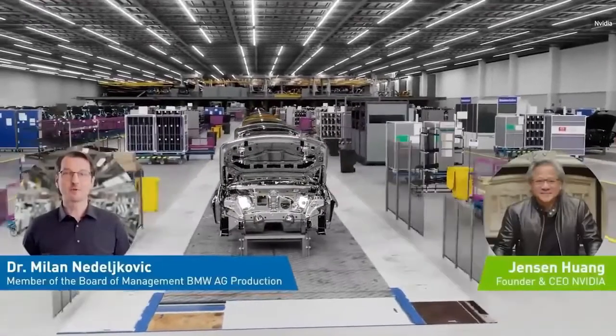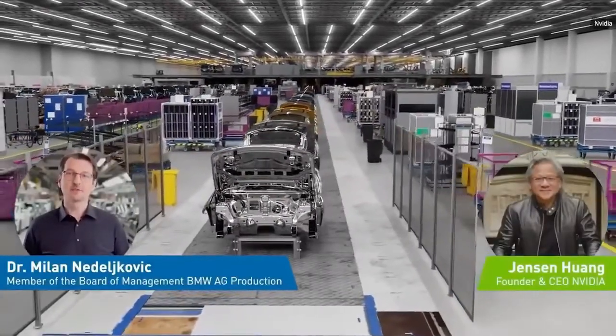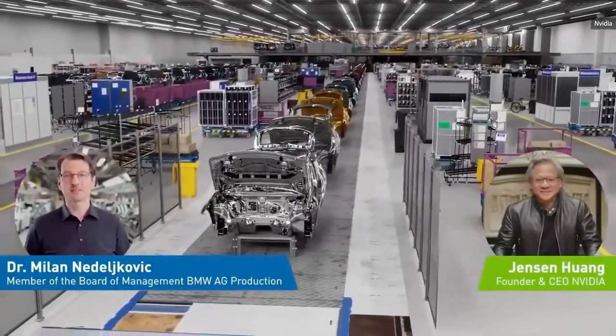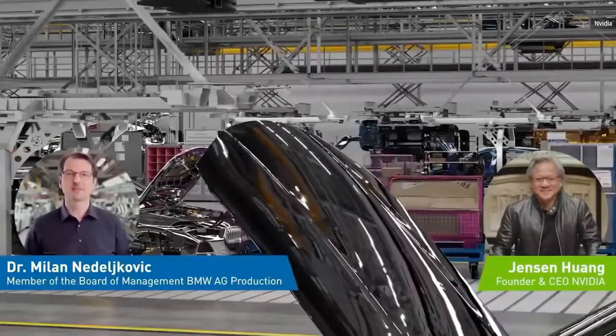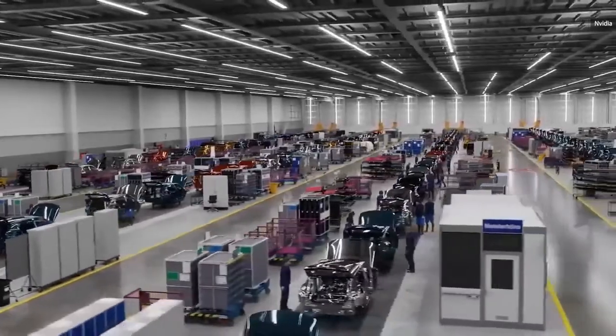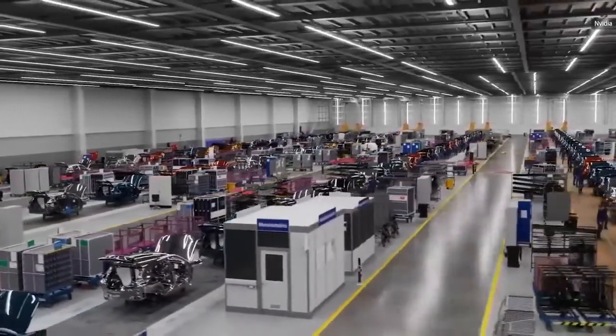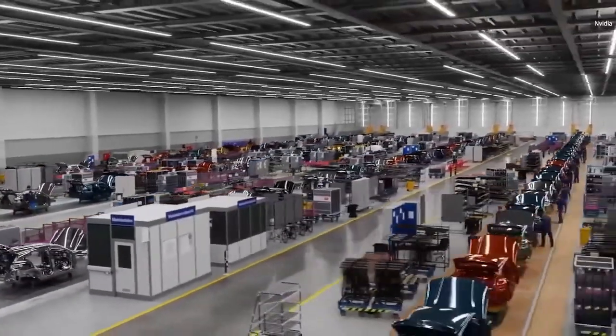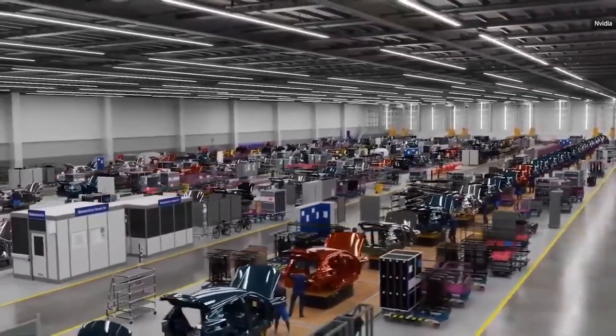Welcome to BMW Production, Jensen. I'm pleased to show you why BMW sets the standards for innovation and flexibility. We are inside the digital twin of BMW's assembly system, powered by Omniverse. For the first time, we are able to have our entire factory in simulation.